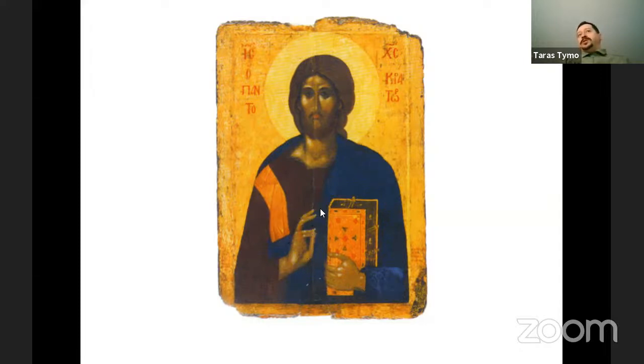The gesture of a teacher or a blessing gesture pointing to the gospel, and the gospel, the sealed gospel book. Often the icons of the Pantocrator have inscriptions on them, not only the name Jesus Christos, but actually O Pantokrator. O is an article in Greek, so Pantokrator, the Almighty or the sustainer of all, the supporter of all.